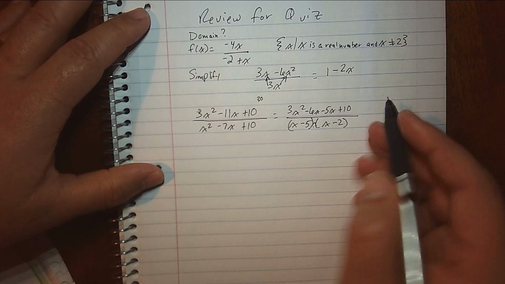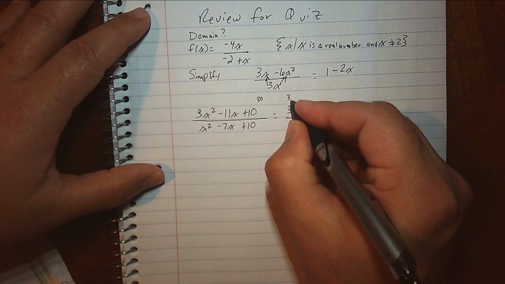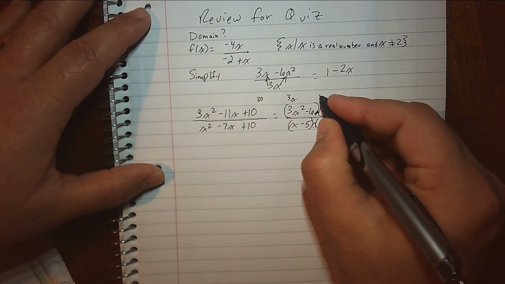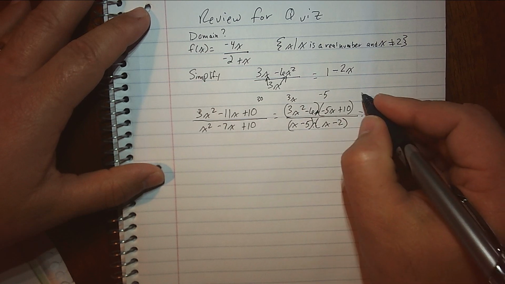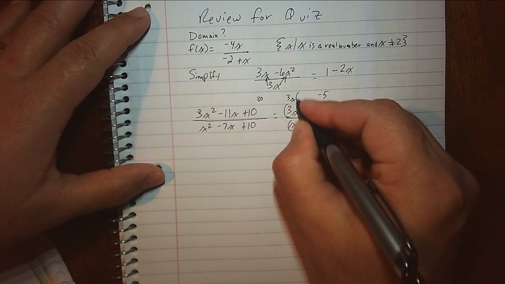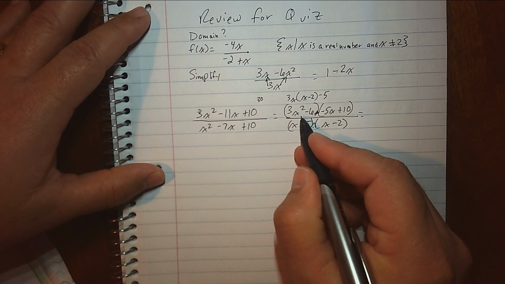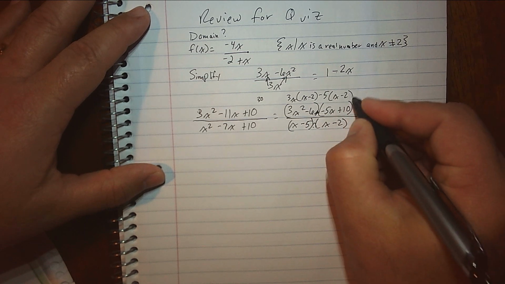Now we're going to finish breaking down that top. I've got to take a 3x out of this. Remember, we're going to factor by grouping, and I can take a negative 5 out of that. So I've got x minus 2. We take negative 5 out of this, and we get x minus 2.